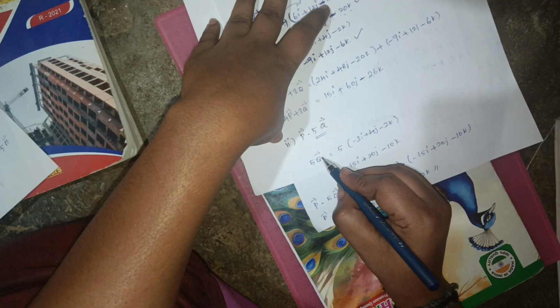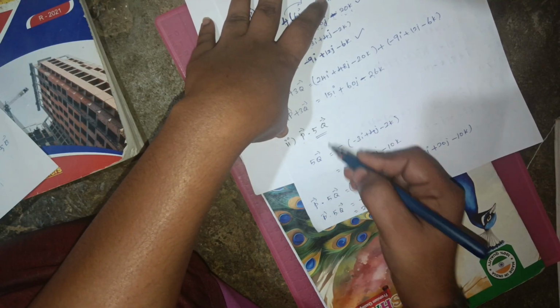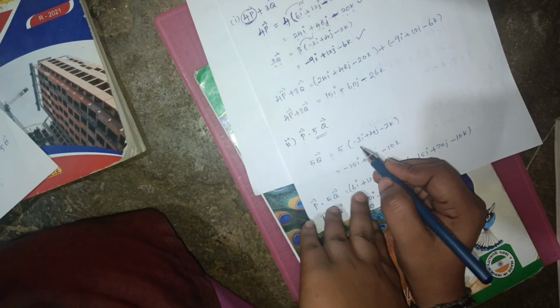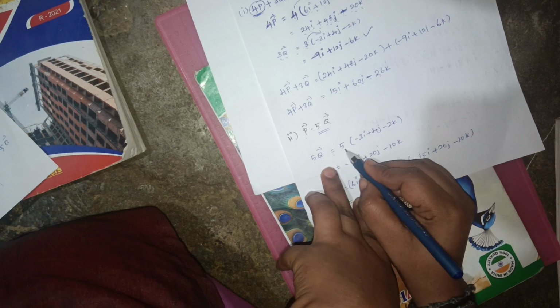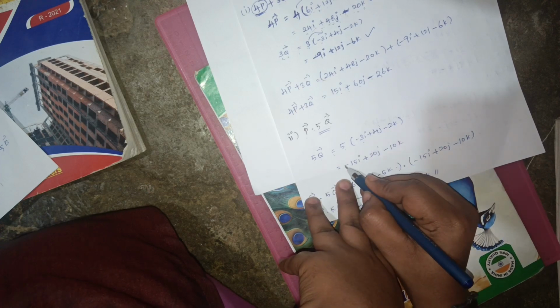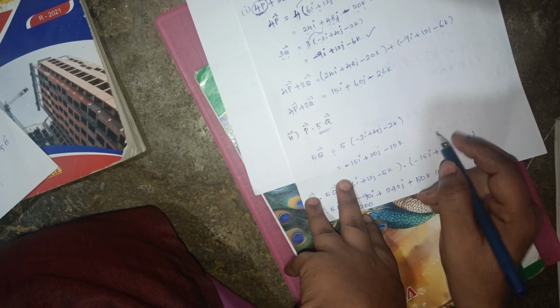Then the second one, P vector dot 5Q vector. 5Q vector equals, multiplying the Q vector by 5, minus 15i plus 20j minus 10k.